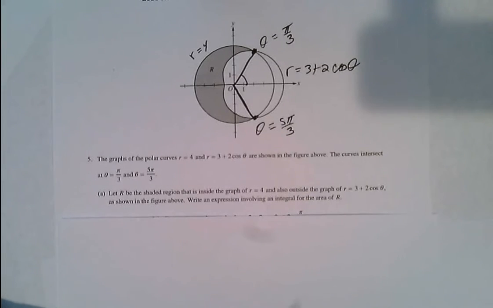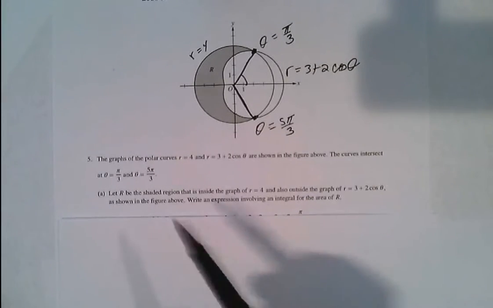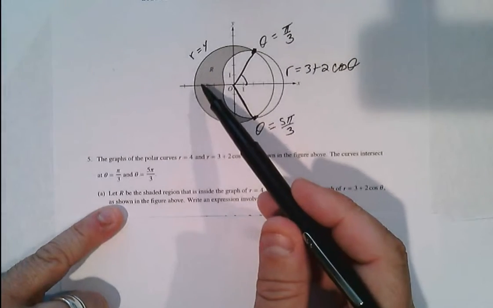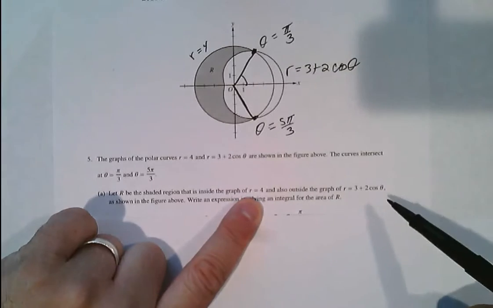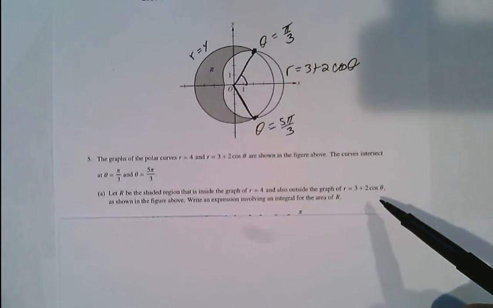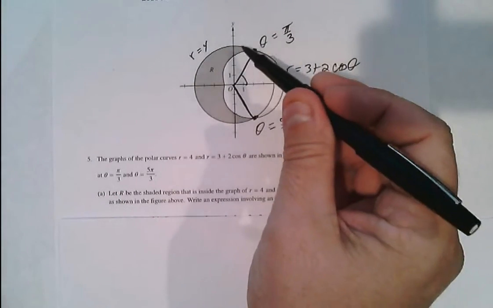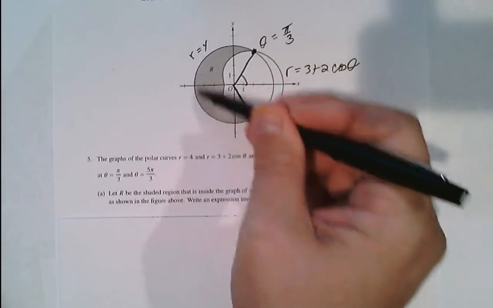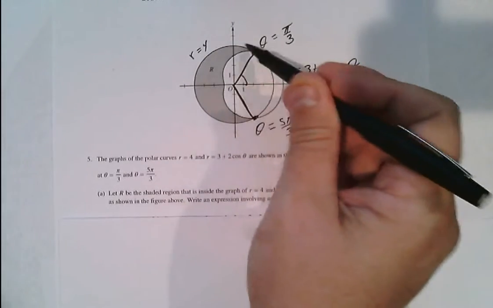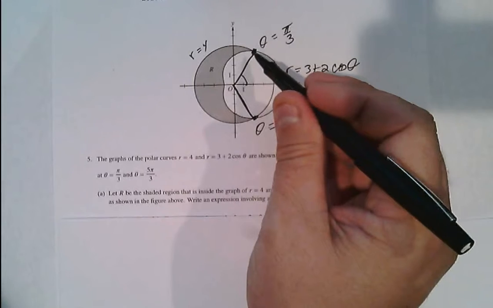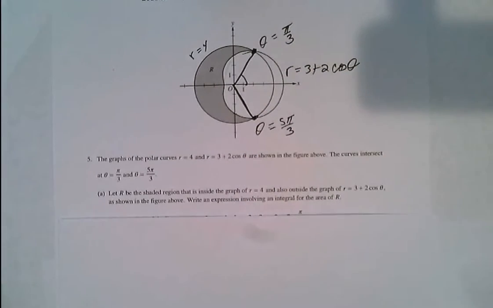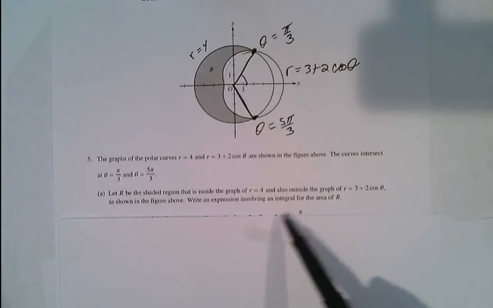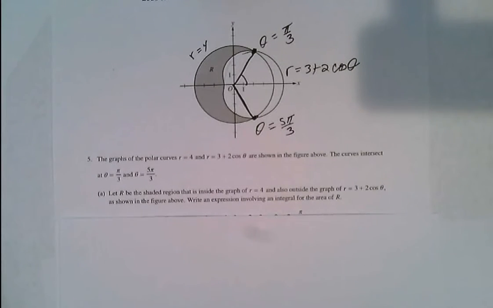Okay. In part A, we're told, let R be the shaded region that is inside the graph of r equals 4 and outside the graph of r equals 3 plus 2 cosine theta. So r equals 4 is this curve over here. Even if you didn't know it, they've told you that. And r equals 3 plus 2 cosine theta is this one in here. Write an expression involving an integral for the area of R.